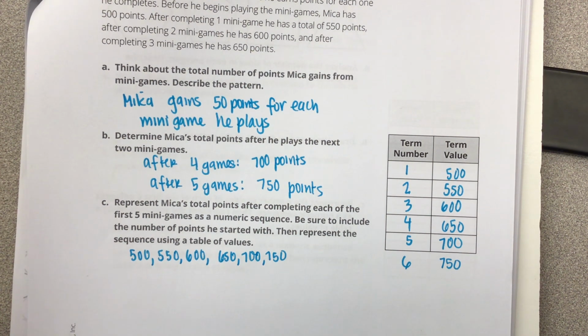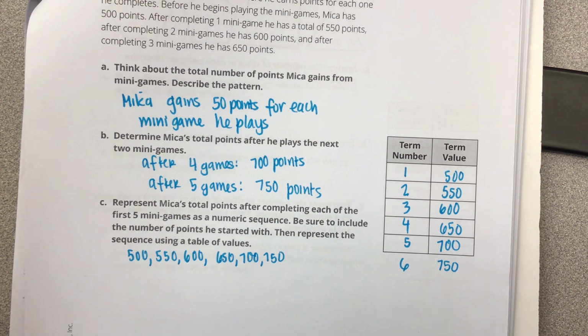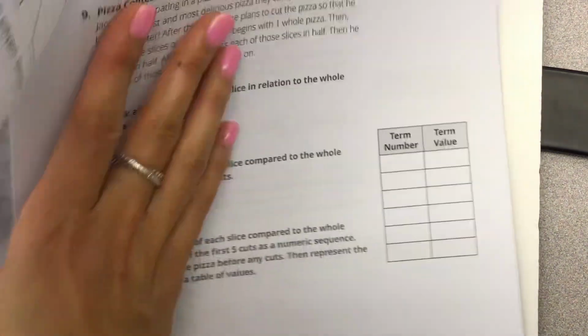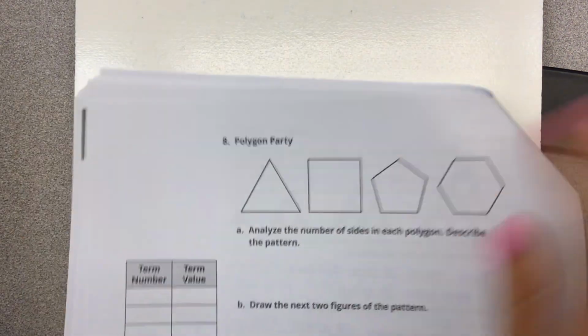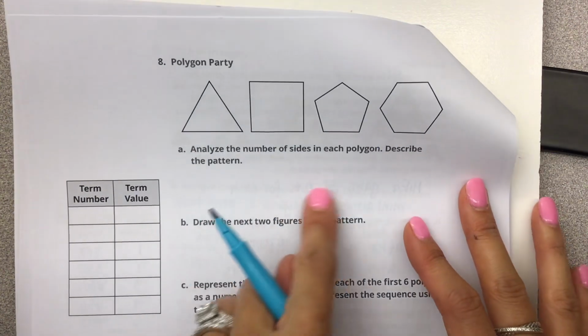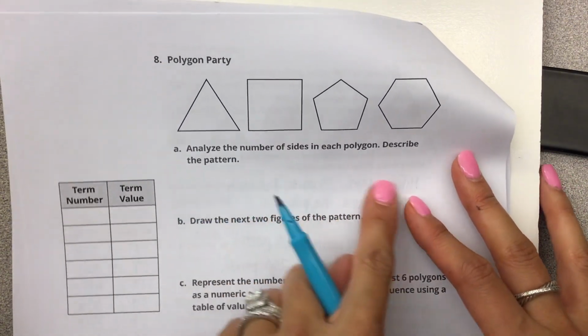Okay, we have 1, 2, I think we only have 3 left. So I'm going to flip to the next page, Polygon Party, just shapes. Analyze the number of sides in each polygon.